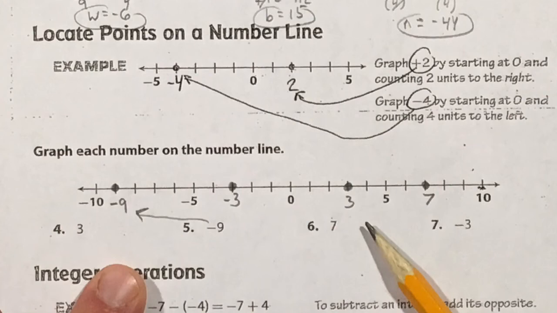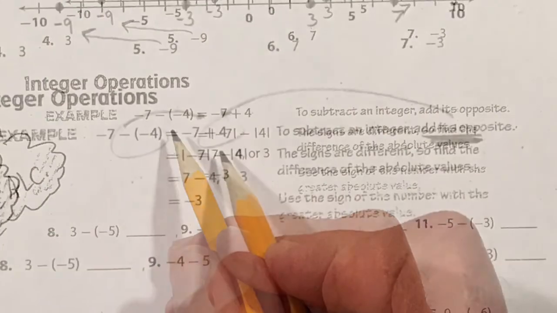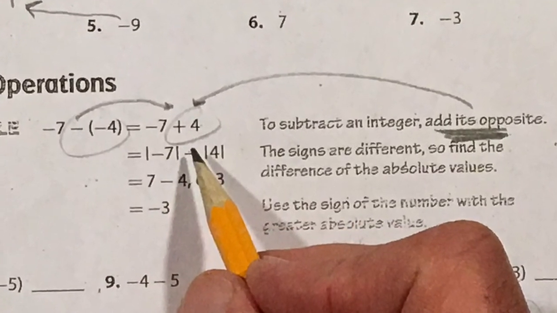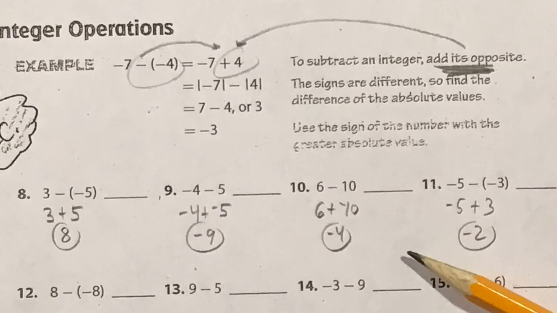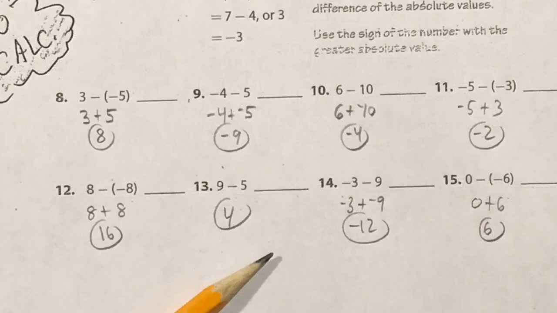In the middle part, we're locating certain integers on the number line. And then in the last section, we're going to do some integer operations. We're going to subtract by adding the opposite. So please look carefully how I change each subtraction to an addition problem by adding the opposite, except for number 13, which was easy enough. 9 minus 5 is 4.